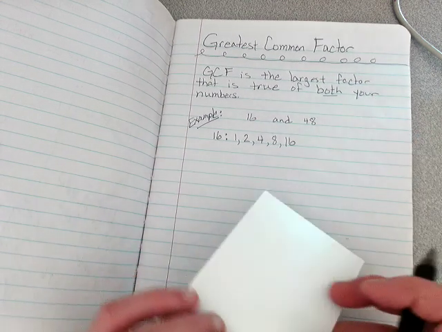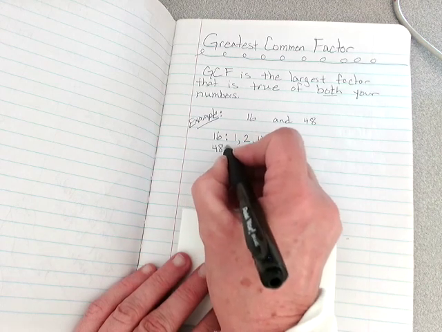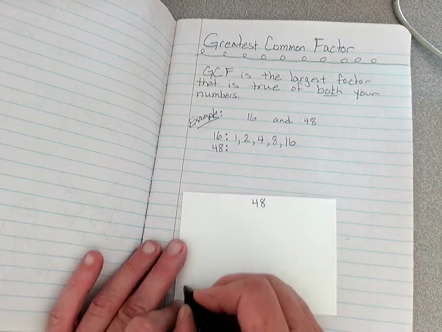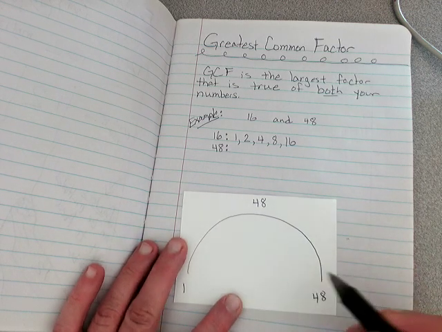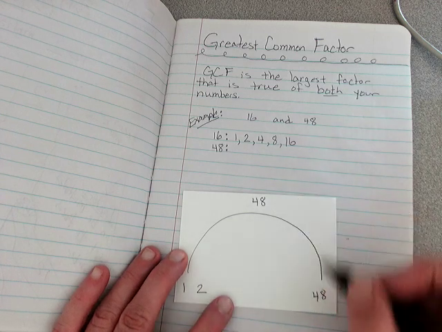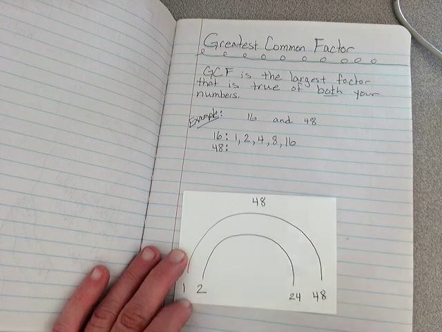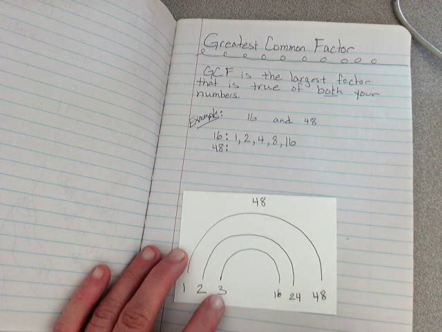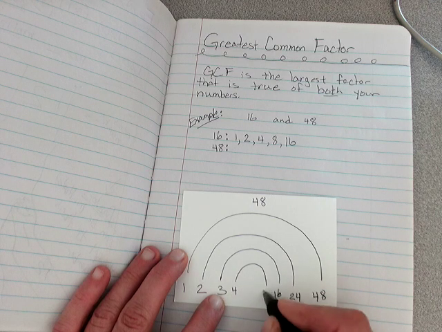And then you're going to do the same thing for your other number. You're going to make a list for your other number, 48. And then we're going to find all the factors of 48 and we're going to list them. So we're going to start with 1 times 48. We know we always have that starting place is 48. And then 2 times what? 24, right? 2 times 24 gives me 48. Ooh, 3 is a factor of 48. 3 times 16 gives me 48. 4 is a factor of 48 because 4 times 12 gives me 48.